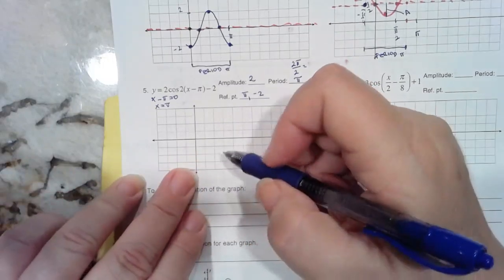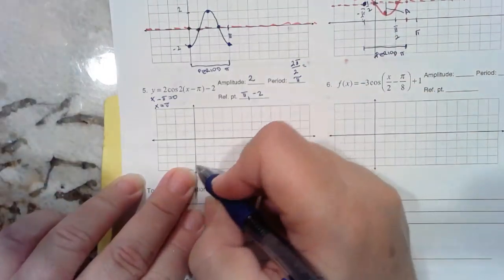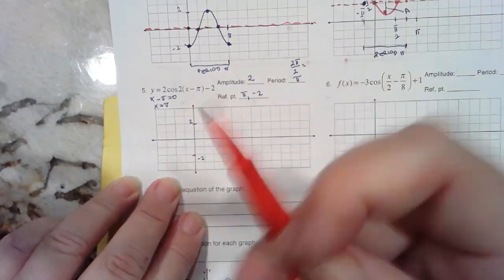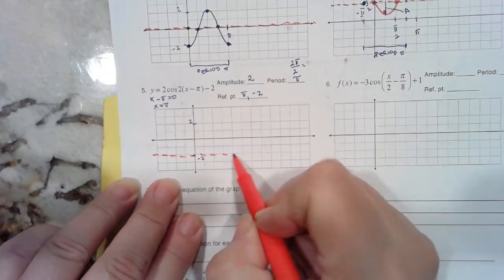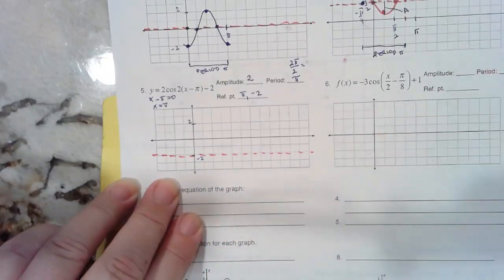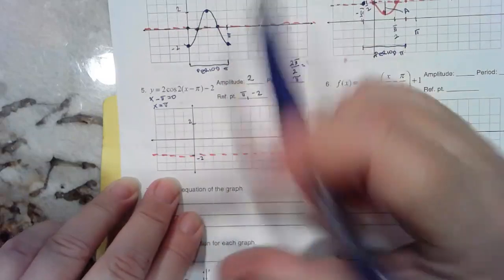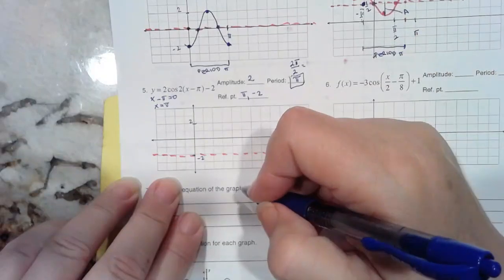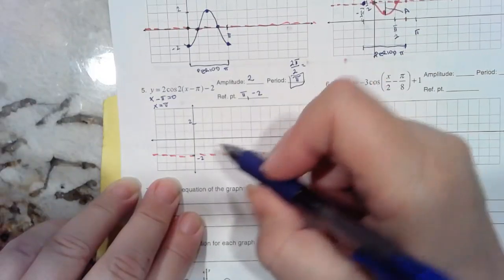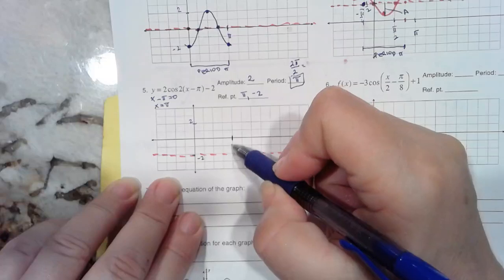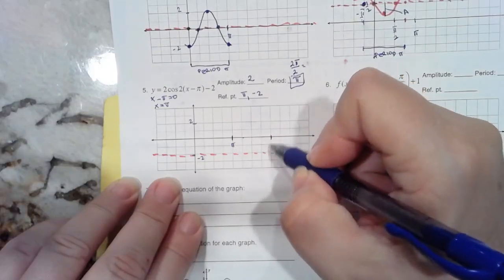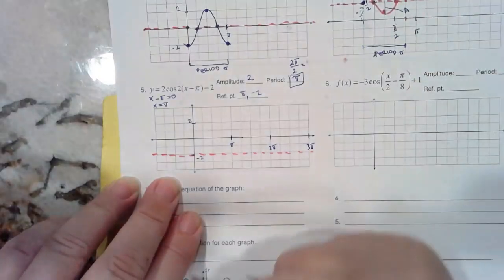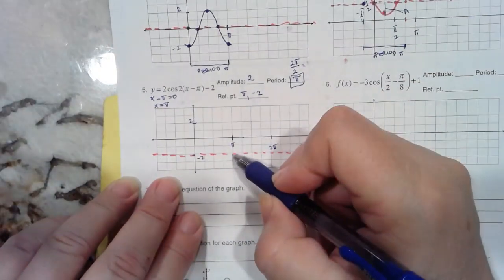That means negative 2 is your midline. So negative 2, let's make it here. This is my positive 2. And then here is going to be negative 2, and my period is just pi. So I'll just count by 4s. So 1, 2, 3, 4. This is my pi. 1, 2, 3, 4. This is 2 pi. 1, 2, 3, 4. This is 3 pi. So my reference is pi and negative 2.